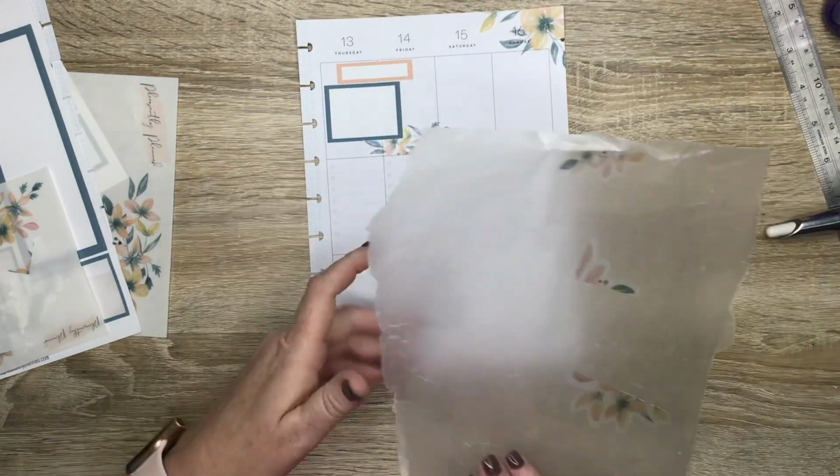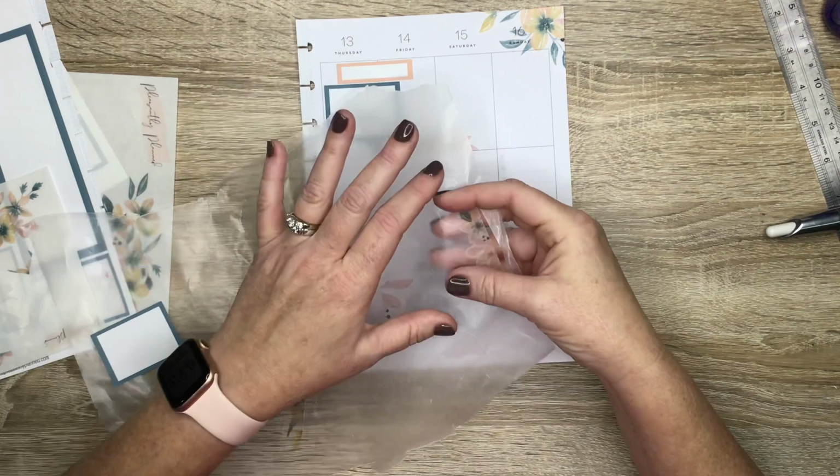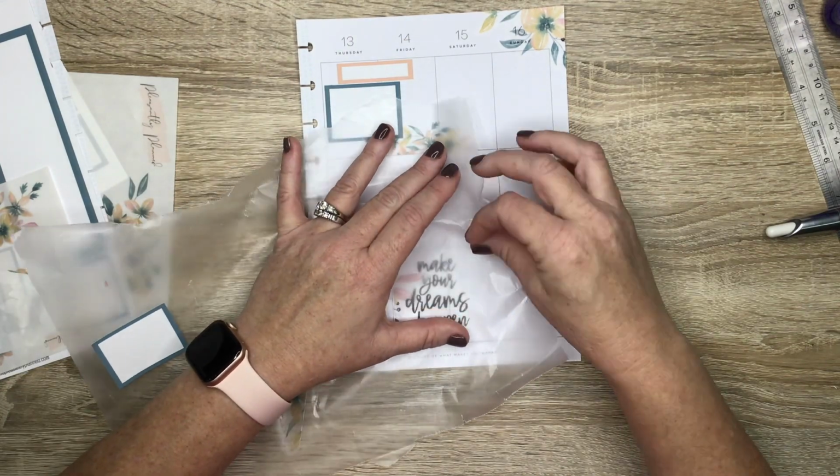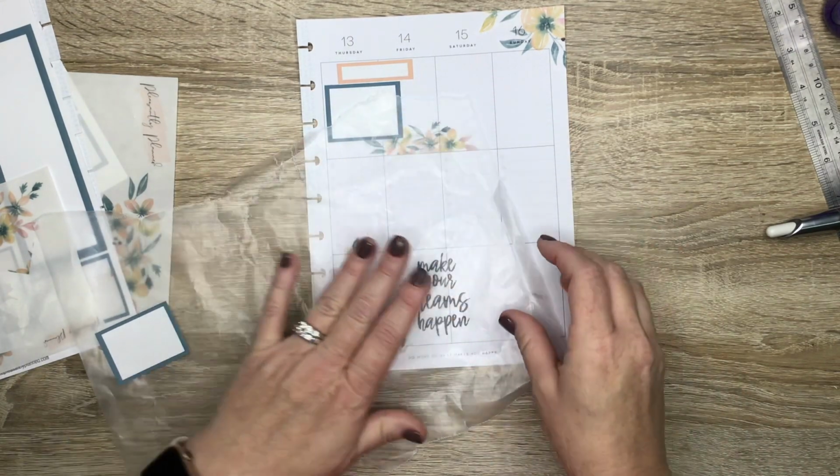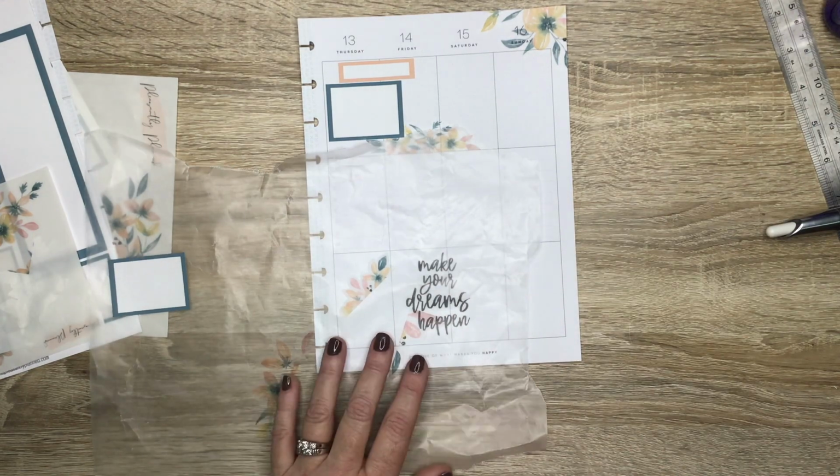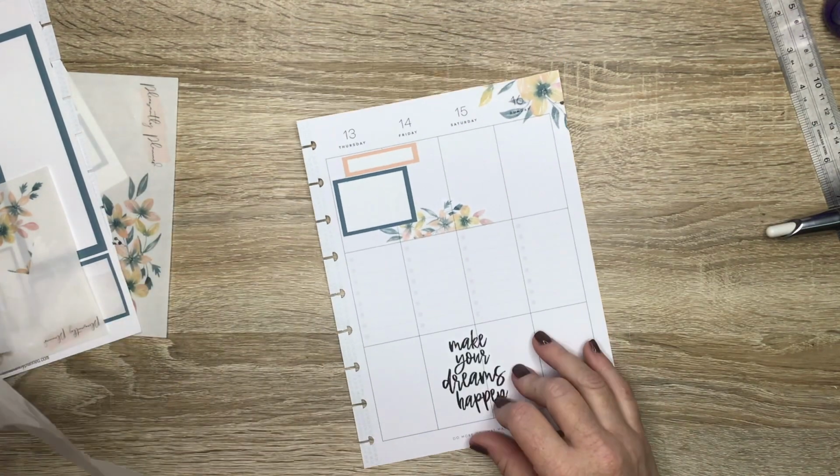Okay, and that laid down pretty well. And then I do have this extra piece to use somewhere else if I want to.